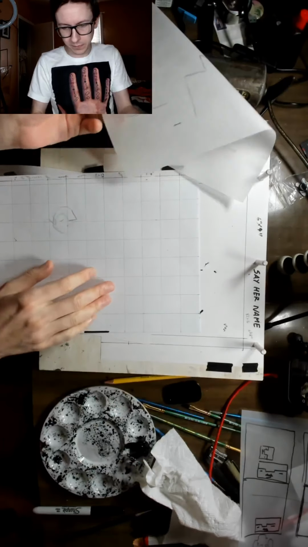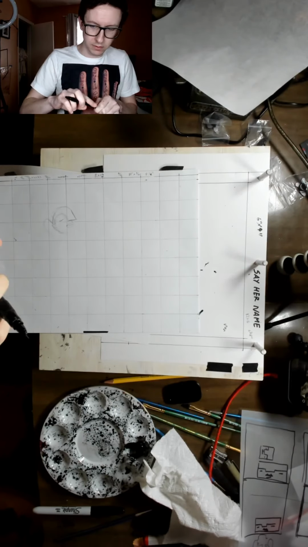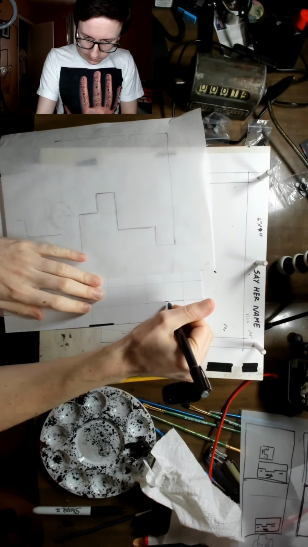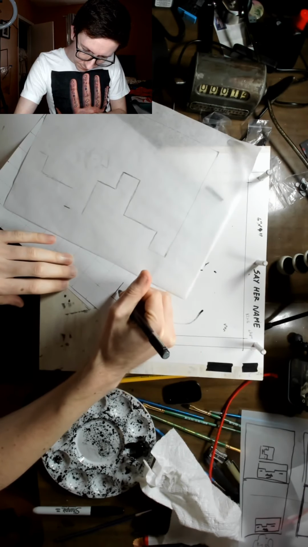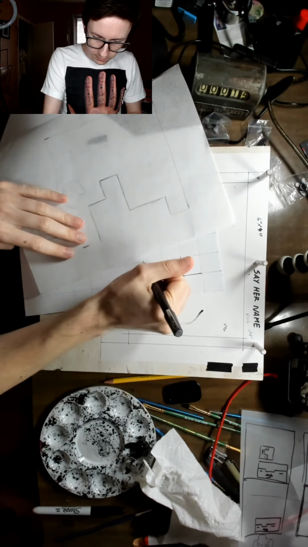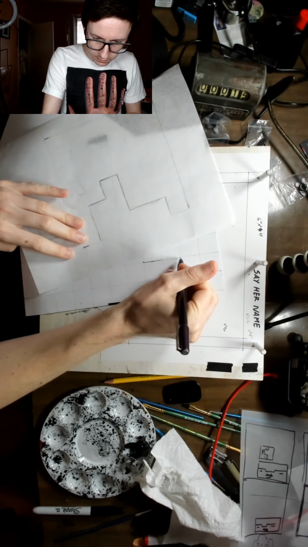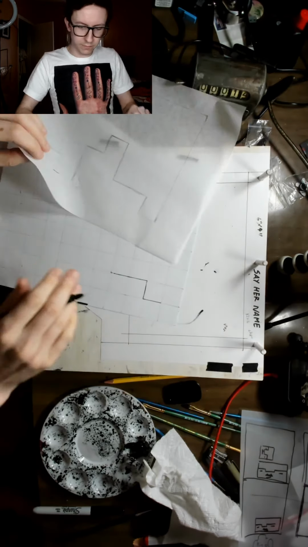I'm going to outline this with my pen so that I know what my shape is. That goes 2 down. 2 over.